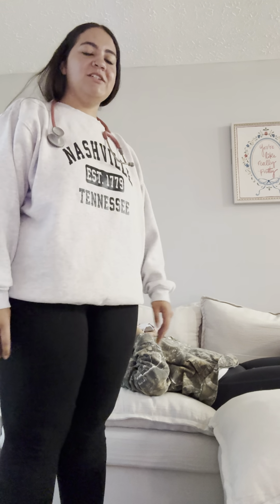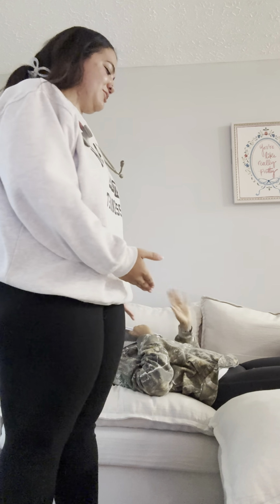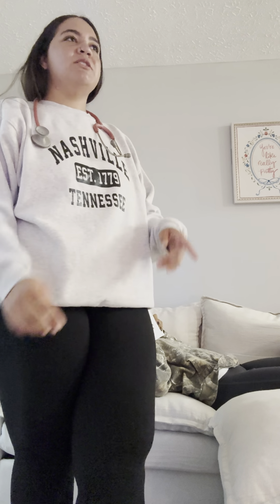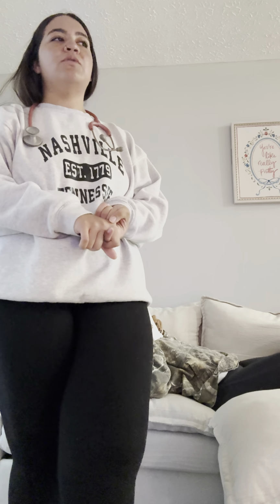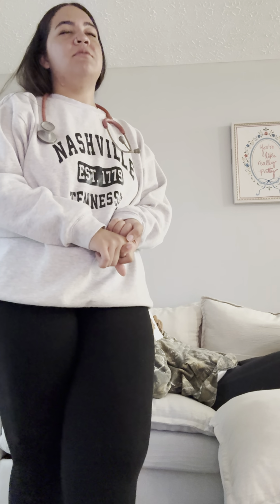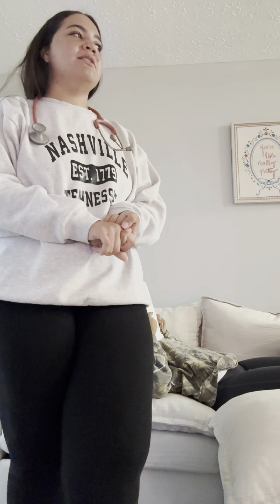Today I'm going to be doing a chest assessment on my patient, which is going to be my sister today. Before we enter the patient's room, we're going to check the vital signs, so the heart rate and the respiratory rate, and make sure that that's all normal. If not, then we'll note any abnormalities before going in so we can look for those during our assessment.